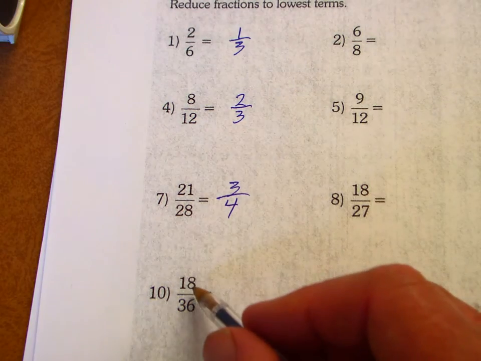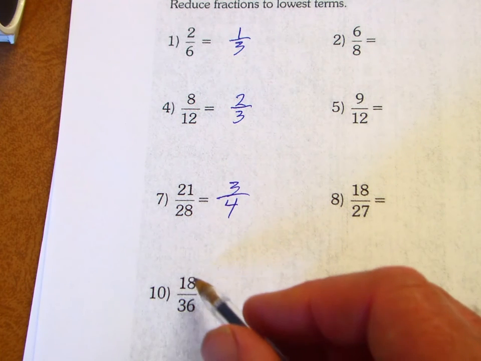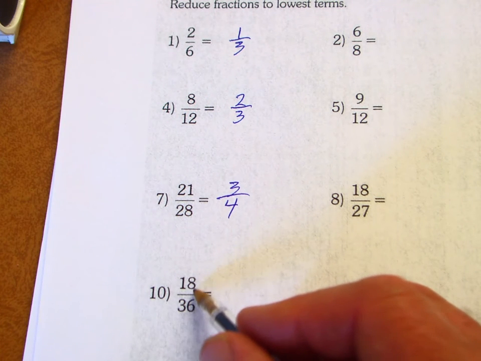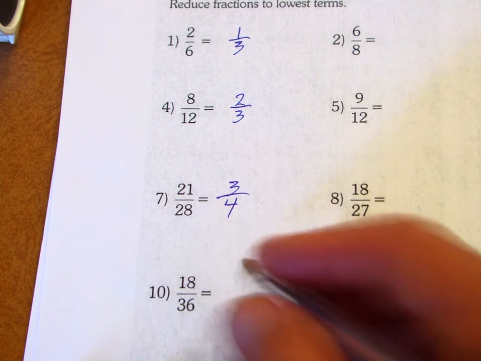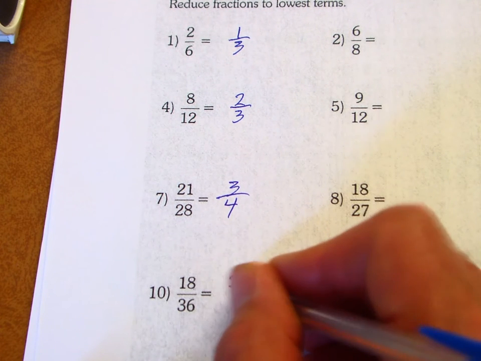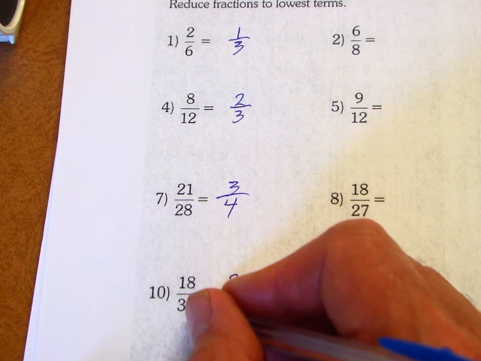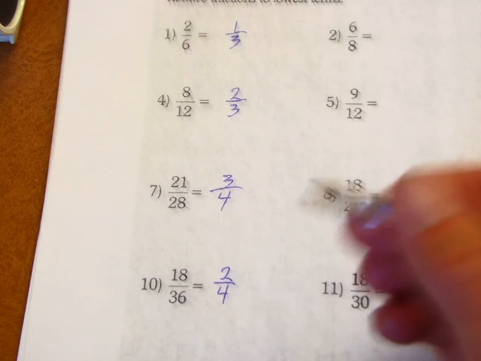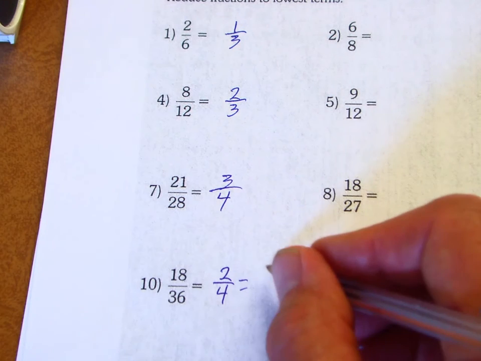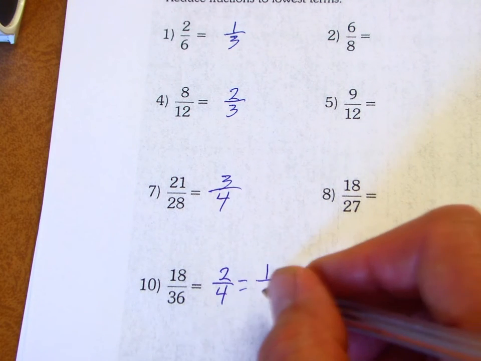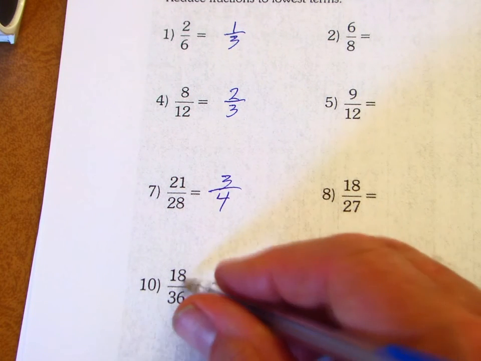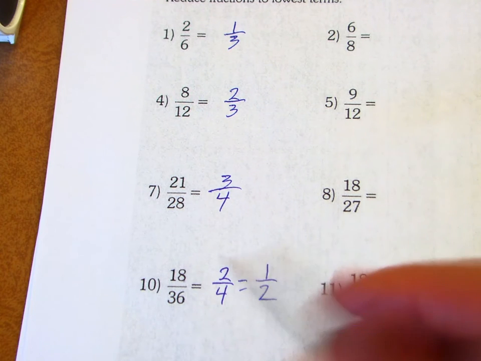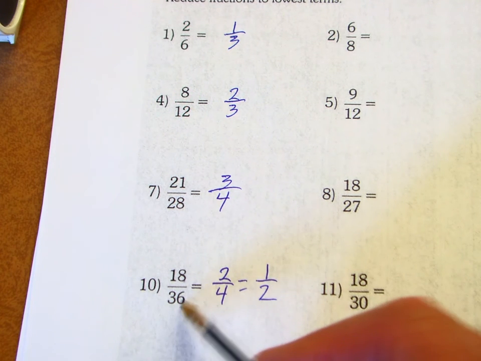How about this one? We could do 2s because they're even. But do you know your times table? What goes into 18? 9, right? 9 goes into 18 twice. 9 times what is 36? 9 times 4. But look, they're even too. We can even go further. 2 into 2 goes 1. 2 into 4 goes 2. 18/36 is 1/2 because 2 times 18 is 36.